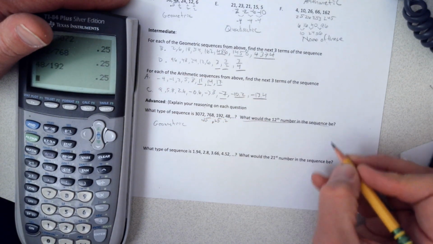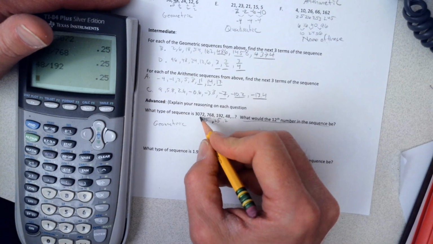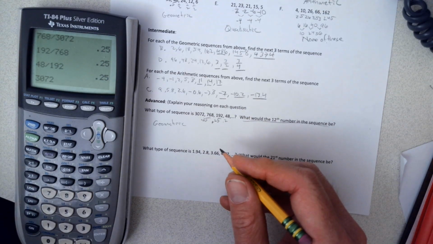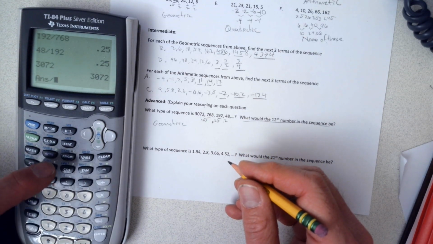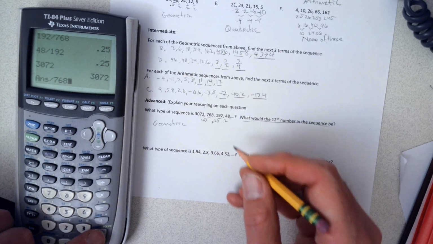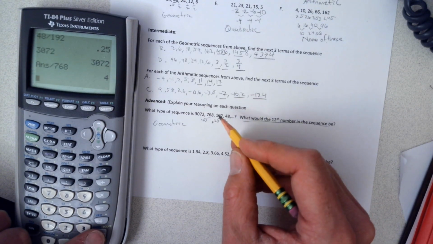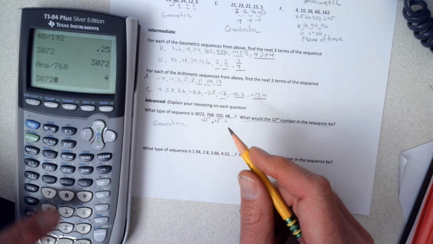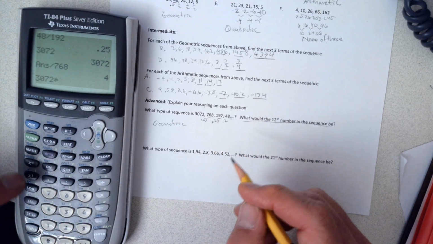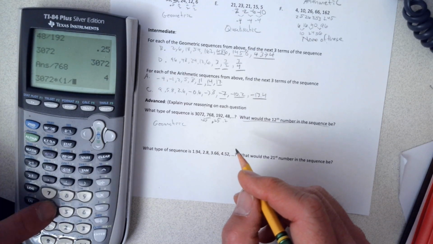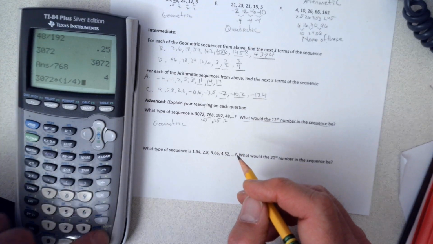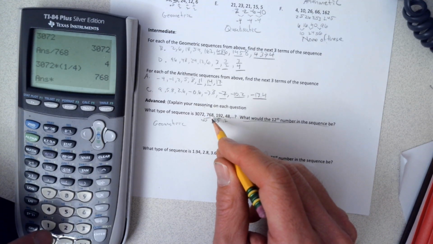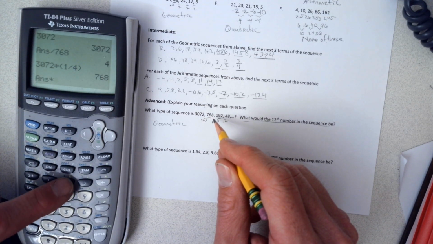We'll answer this question a couple of different ways. What would the 12th number be? So we've got 1, 2, 3, 4 numbers here. The first one was 3072, which we divided by 768. That now, not divided by 768, 3072 times my common ratio of 1/4 gives me the 768, times 1/4 again.